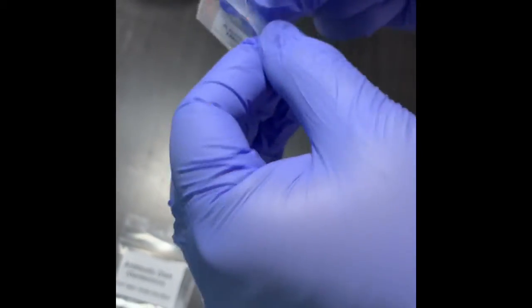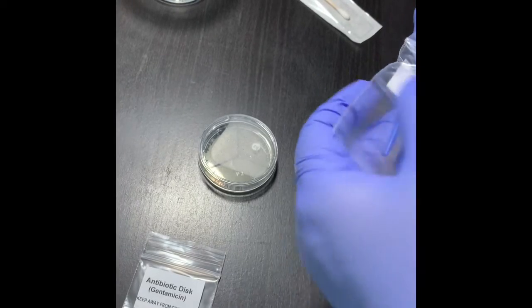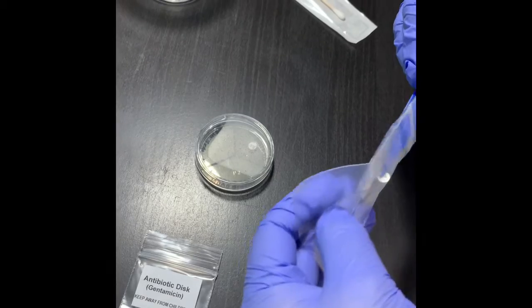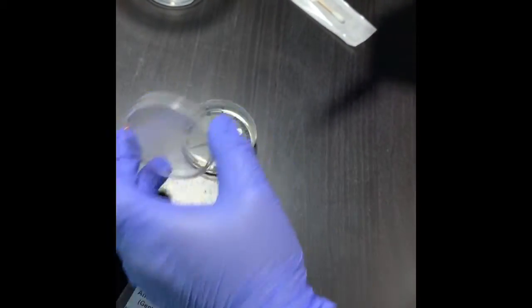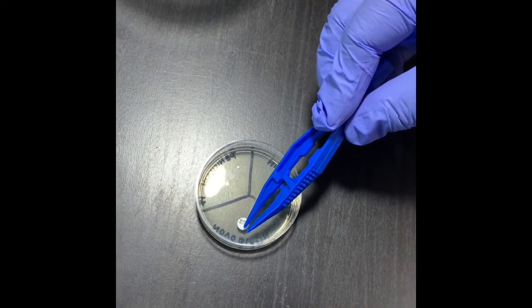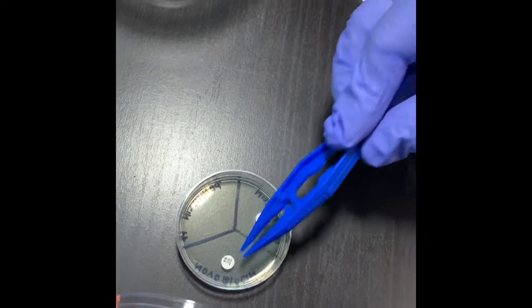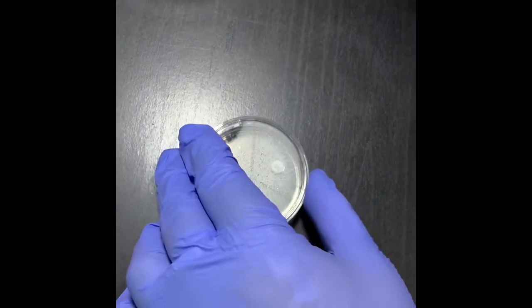In the same way I get that tablet and see where it says novobiocin, and put it at the center, because I'm trying to keep as much space on the sides so that I can calculate the zone of inhibition.